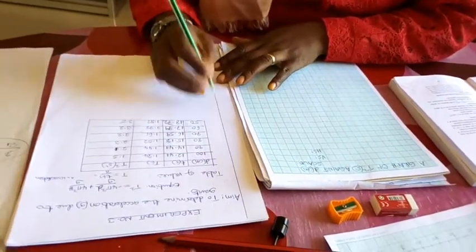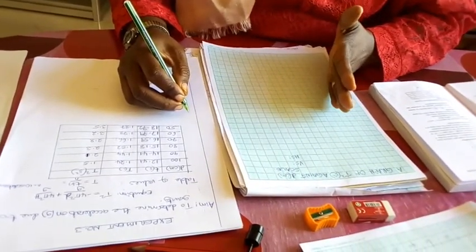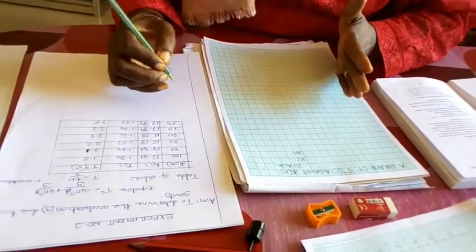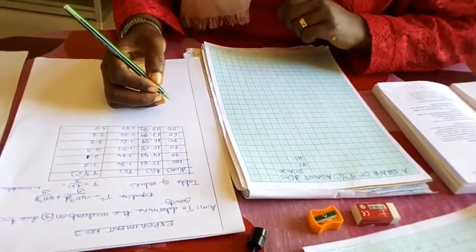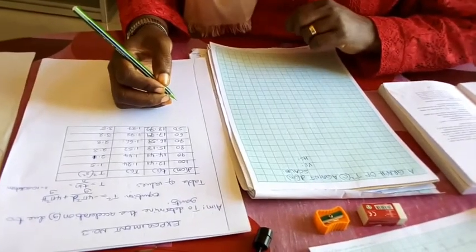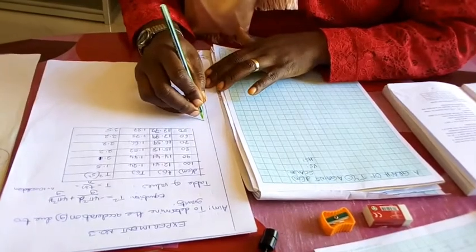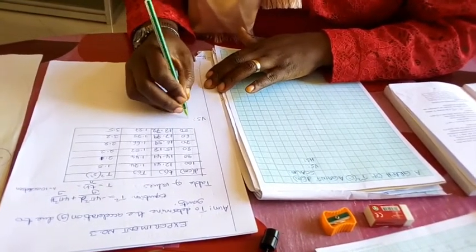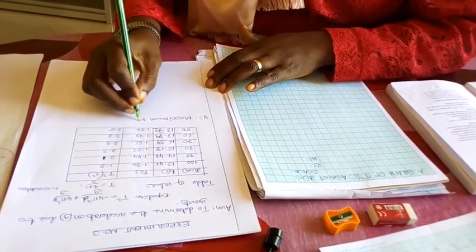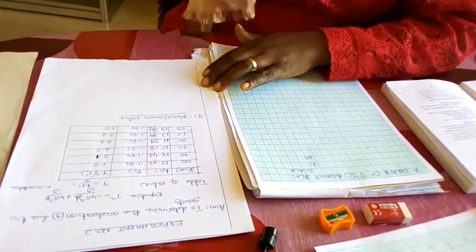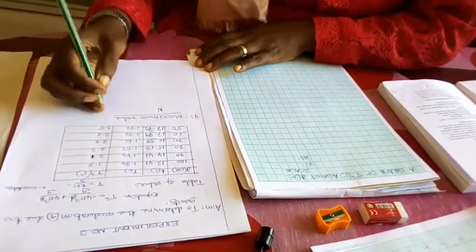Kuna formula nyingine inasema kwamba kwa sababu graph yetu ina y intercept positive, lakini ina slope negative, tunaweza tukatumia formula hii kwenye kutafuta vertical scale: maximum value divided by n.